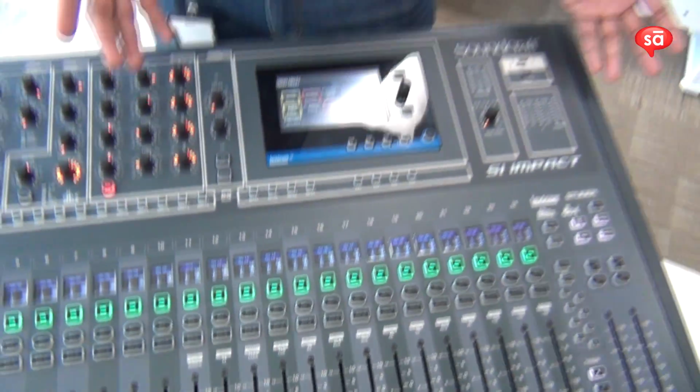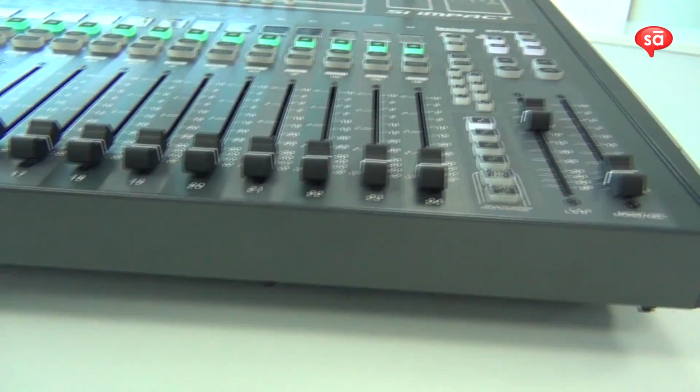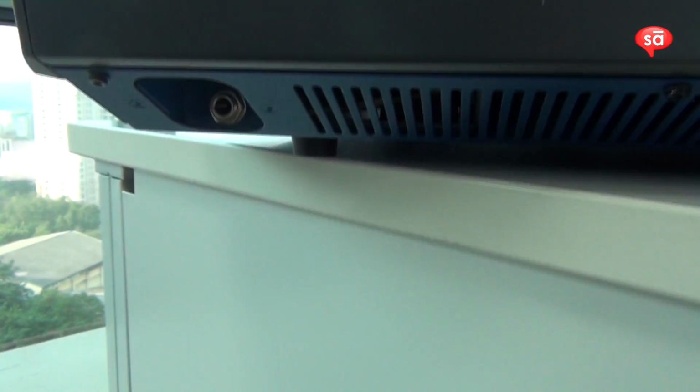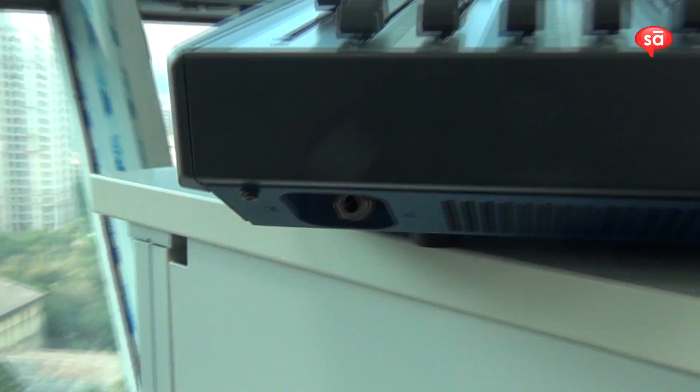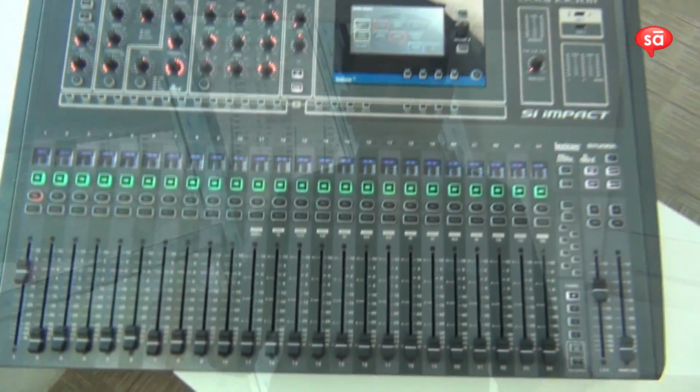Like any other digital console, it has an assignable channel strip. What does that mean? With an analog desk, you have a channel strip for each and every channel, repeated for maybe 24 or 32 channels according to the desk. Here in digital, that entire channel strip is folded and kept in one position, called the assignable channel strip. The channel strip remains one only, and it can be assigned to any channel that you select.